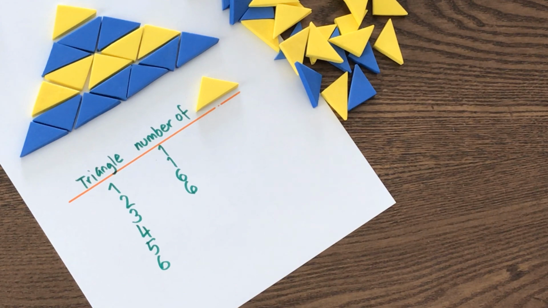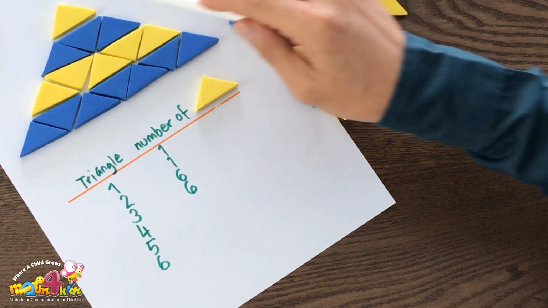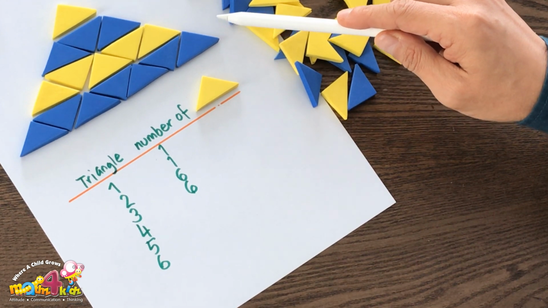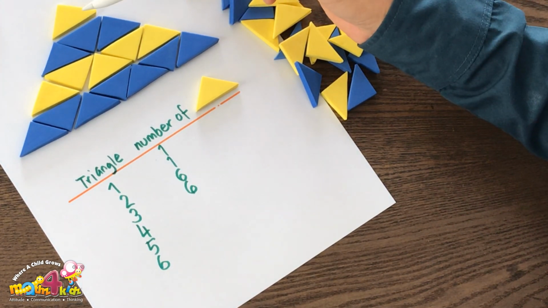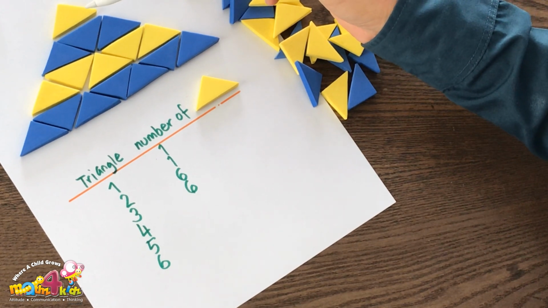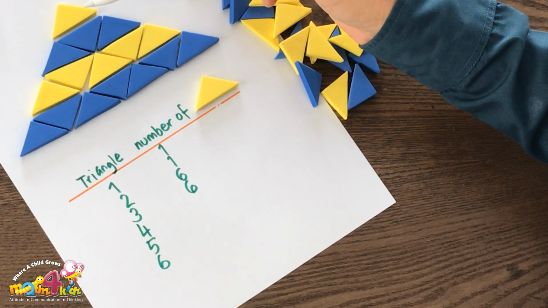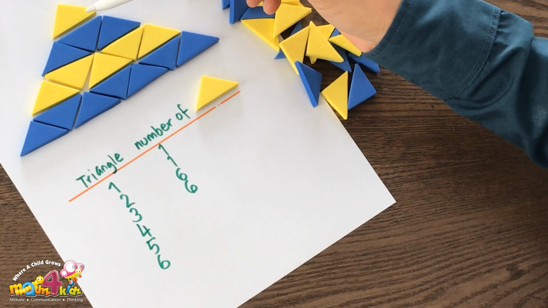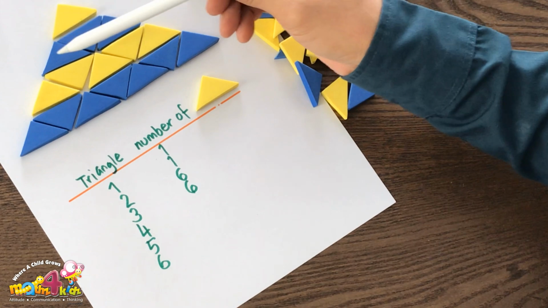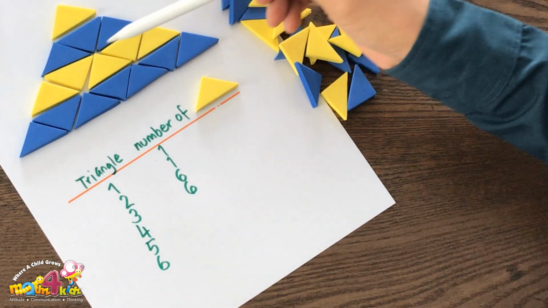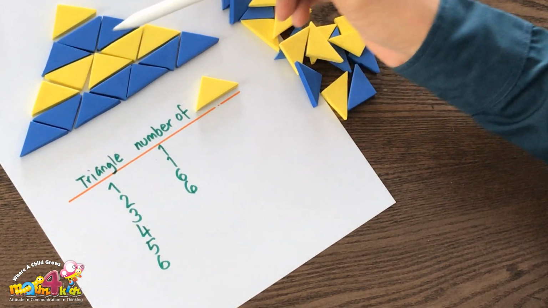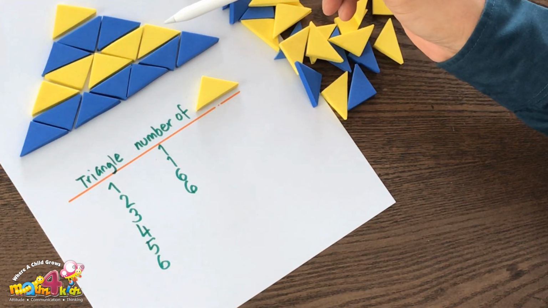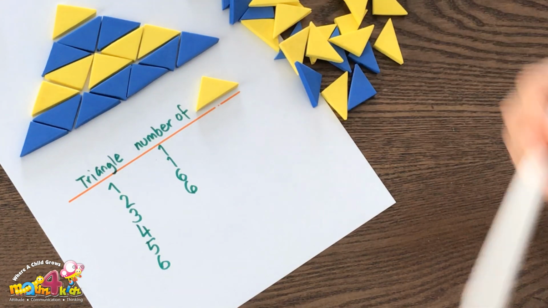What's the answer? How many triangles are needed to make triangle 20? First, total number of triangles. Triangle 1, there's one triangle. Triangle 2, there are 4 small triangles, 4 pieces. Triangle 3, there are 9. Triangle 4, there are 16.